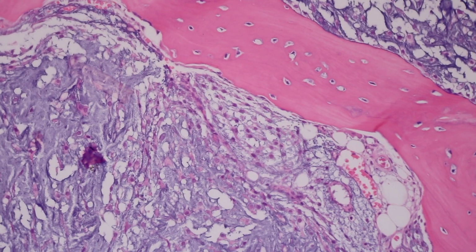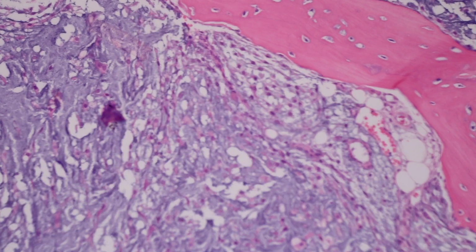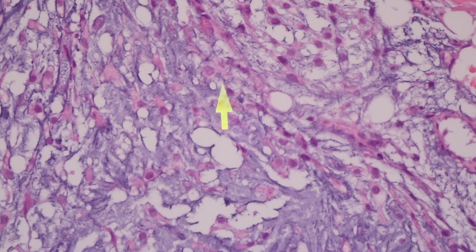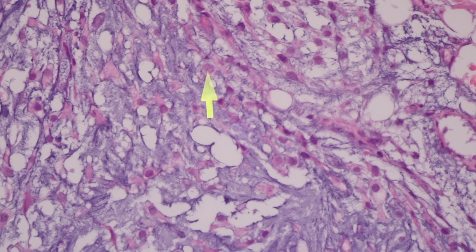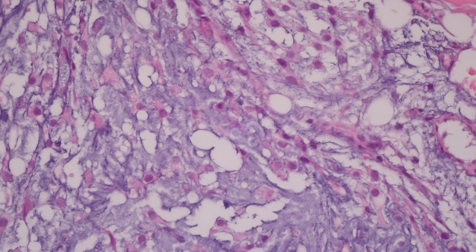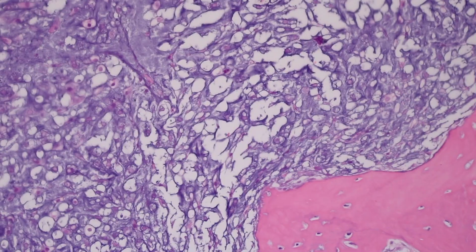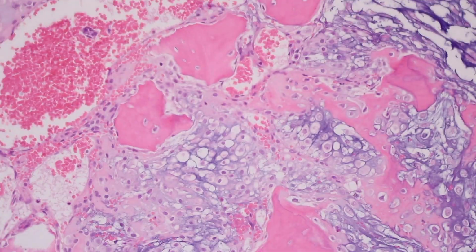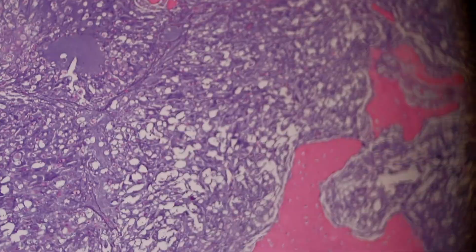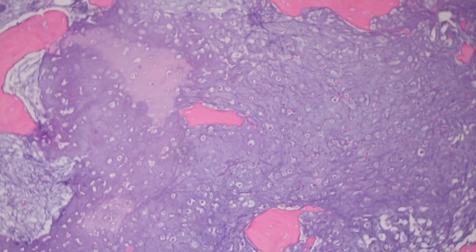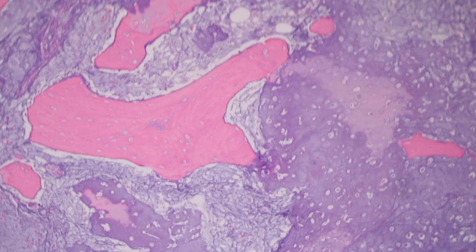And we can see the other things that go along with chondrosarcoma. Increased cellularity. We talked about cytologic atypia in the form of fine chromatin, small nucleoli. I would say that based on the degree of cellularity and atypia, I'd probably call this a grade 2 chondrosarcoma. Grade 2, conventional, predominantly hyaline with some areas that look like it's also myxoid.